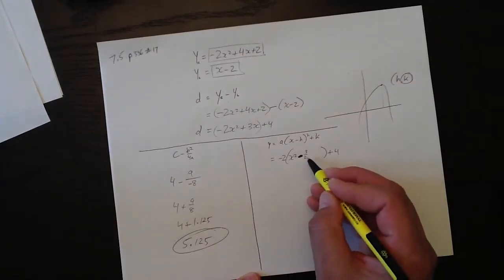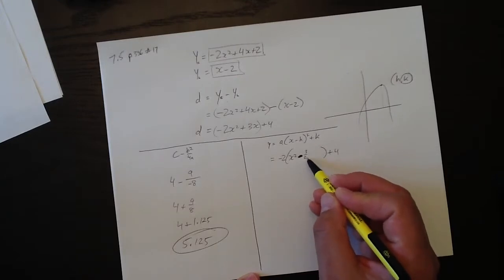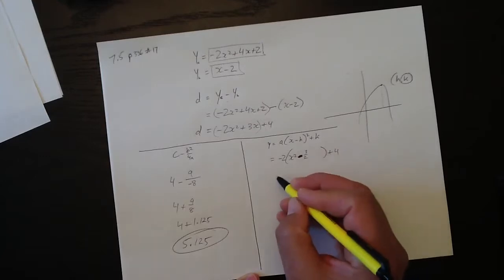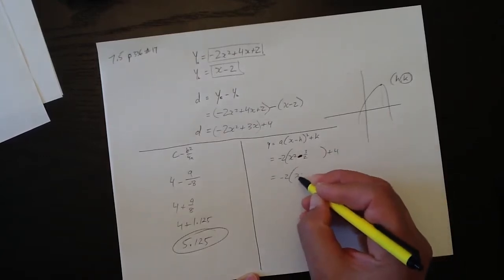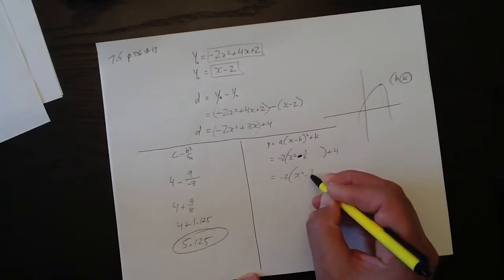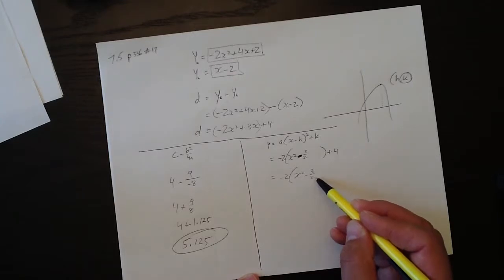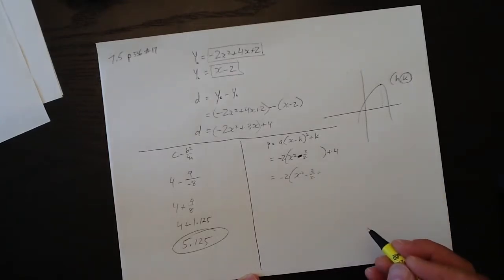In order to make this a perfect square trinomial, we need numbers that add up to 3 over 2, and we need that number squared over here. So it's x squared minus 3 over 2 x. Half of 3 over 2 is 3 over 4. And 3 over 4 squared is 9 over 16.